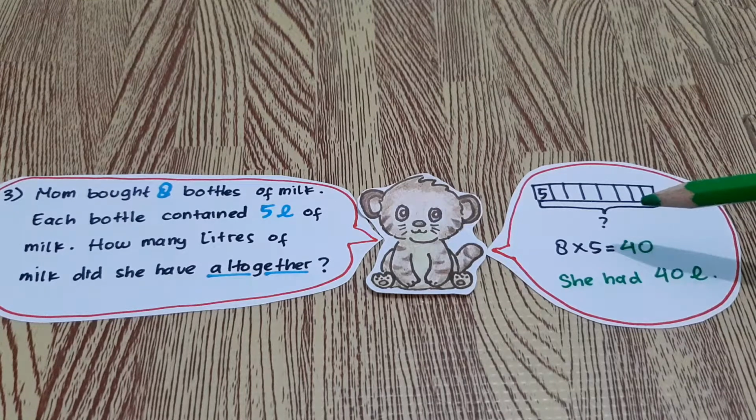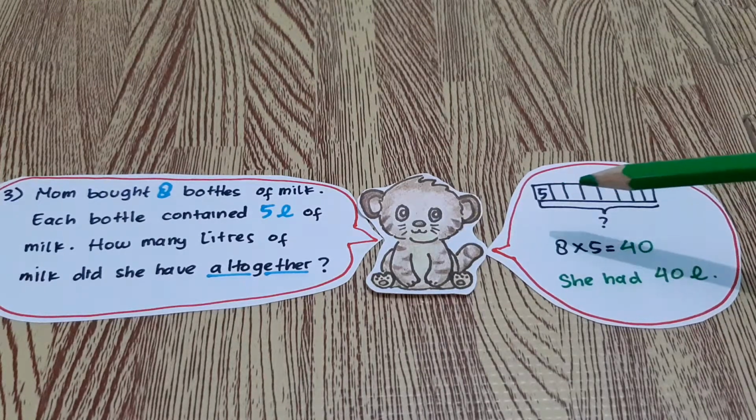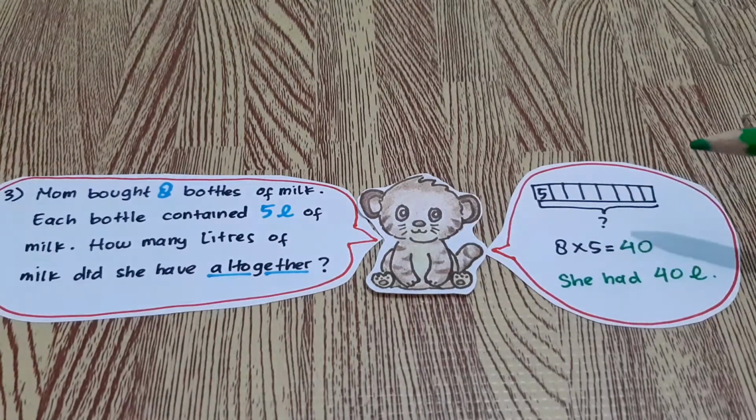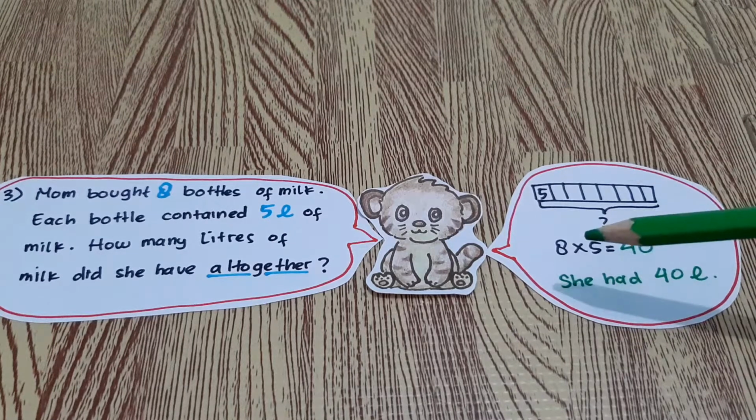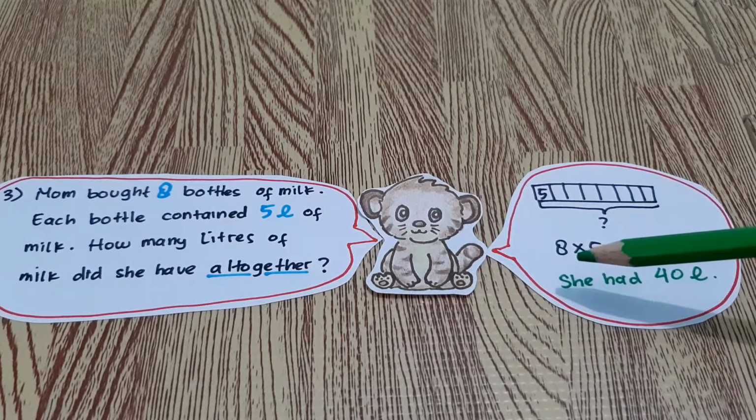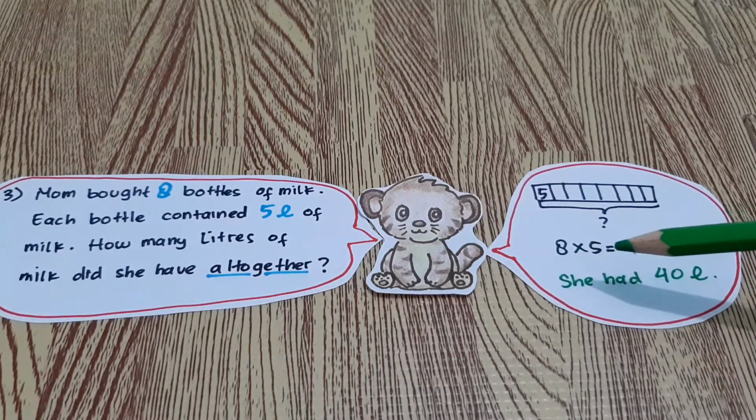So how to find it? You can add it 5 plus 5 plus 5 plus 5, but it takes forever. So what do you have to do? Remember there are 8 groups or 8 bars, so 8 times 5. And the answer is 40. So she had 40 liters altogether. Do you understand?